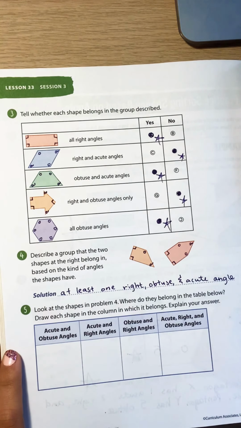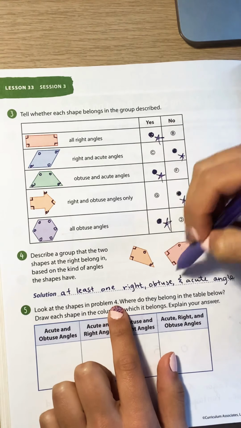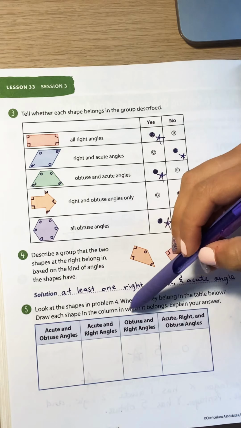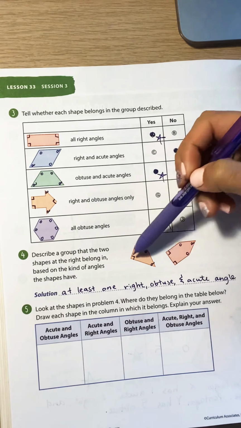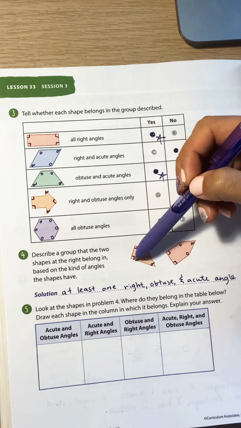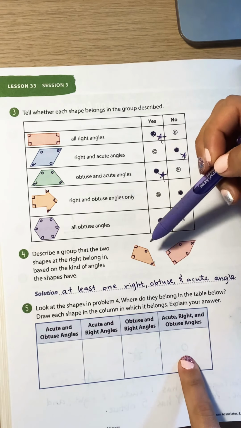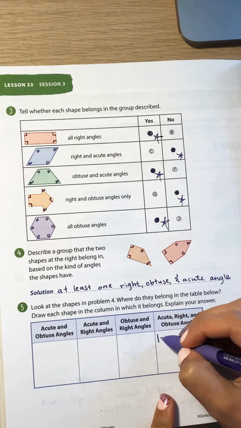Okay, number 5. Look at the shapes in problem 4. So these 2 shapes, where do they belong in the table below? Draw each shape in the column in which it belongs. Explain your answer. So we already labeled it, so we know that they have right angles, obtuse angles, and acute angles. So they go into this category, both of them. And they want me to draw these things? Yikes, okay.